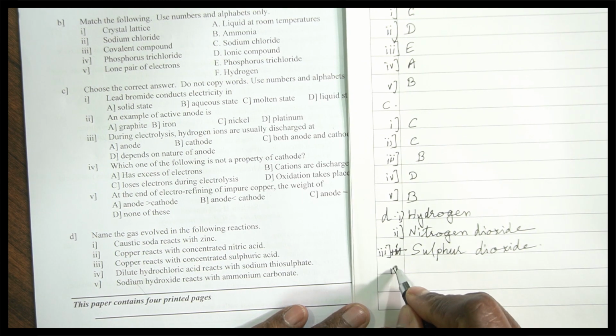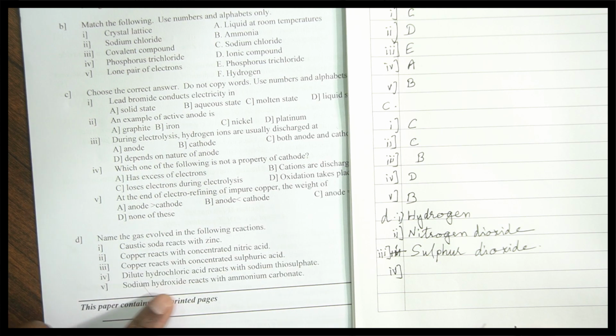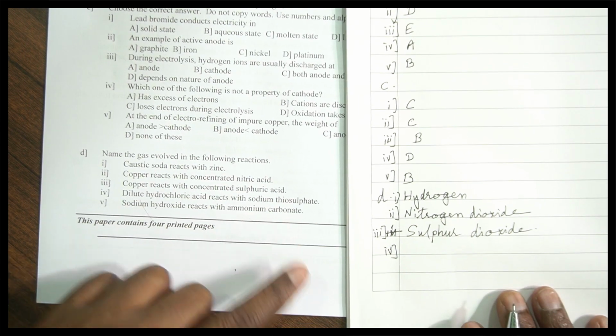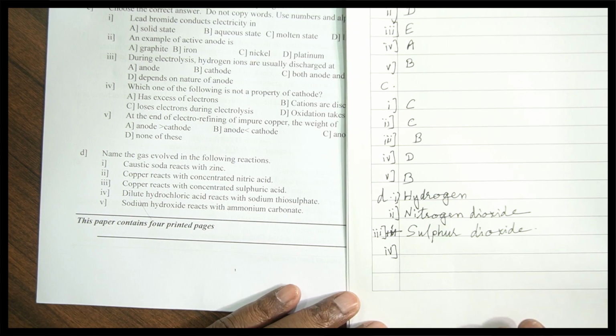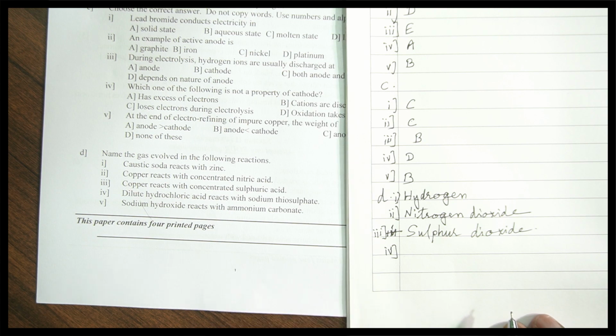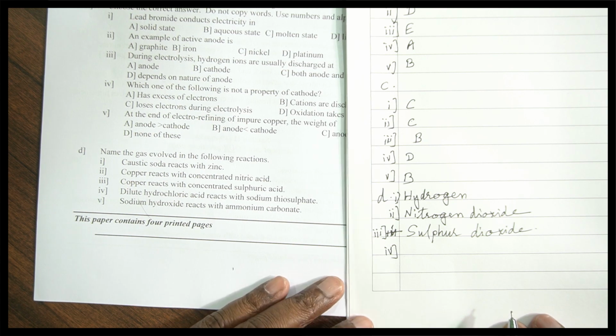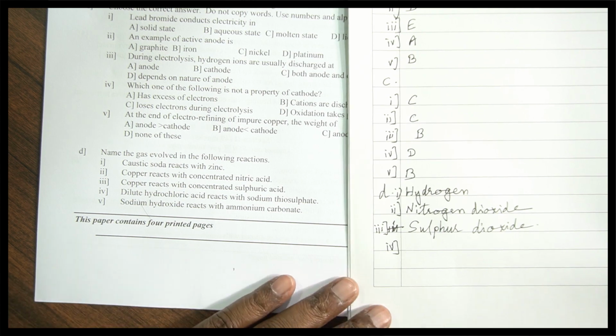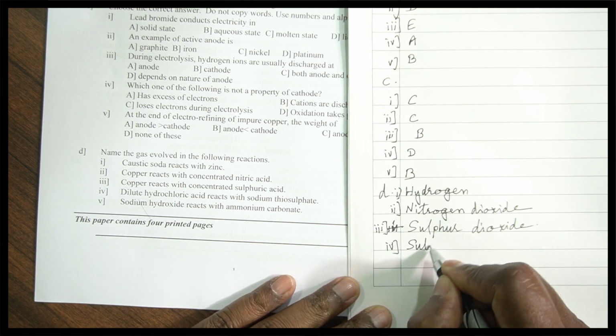And then number 4, dilute hydrochloric acid reacts with sodium thiosulfate. Sodium thiosulfate has the formula Na2S2O3. In the reaction, sodium chloride will be formed, water will be formed, and then sulfur will be formed, and also sulfur dioxide. The gas evolved is again sulfur dioxide.